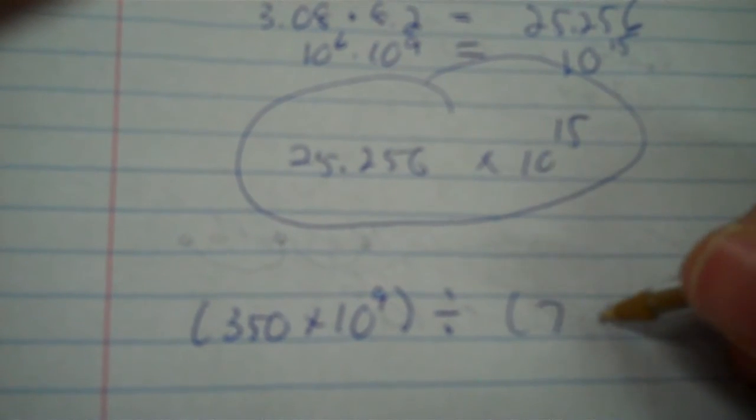Next one, we have 350 times 10 to the 9th divided this time. Remember, watch out for the division sign. Okay. Divided by 7 times 10 to the -6. So now instead of multiplying, we're dividing. So I'm going to divide 350 by 7. And then I'm going to take 10 to the 9th, divide it by 10 to the -6th. So I divide these. 350 divided by 7 is 50. Put a 0.0. You see there's at least one non-zero digit in front, so you're good. Okay.